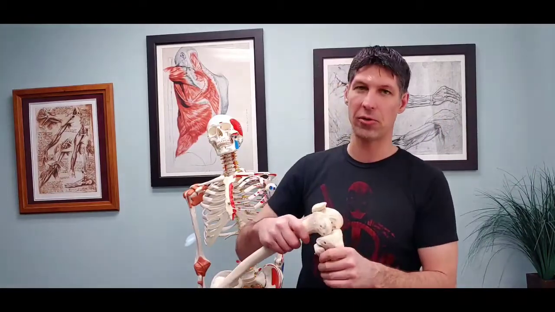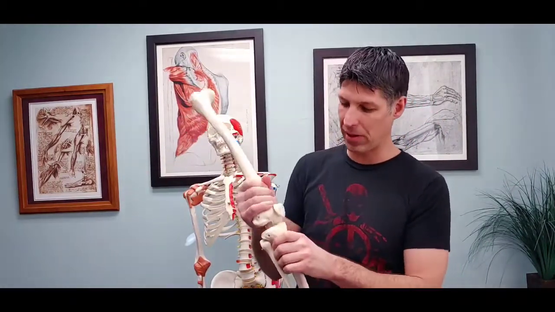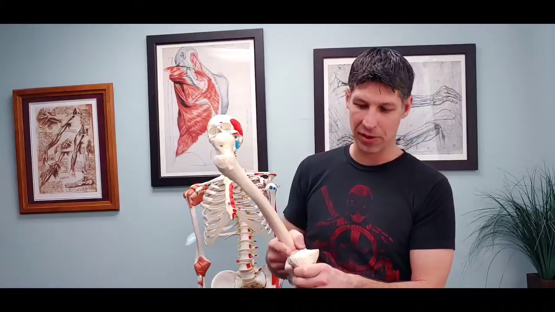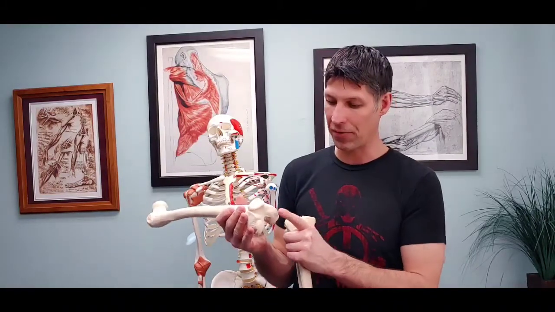Then the knee joint or the knee complex. When you hear the term knee, typically they're referring to the tibiofemoral joint. So that's made up of the condyles of the tibia and the condyles of the femur. They have the same name, even though they have different shapes.